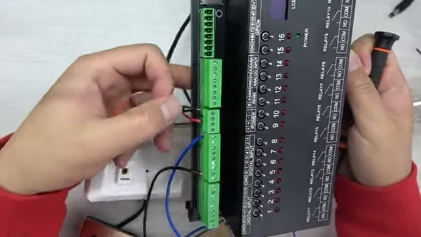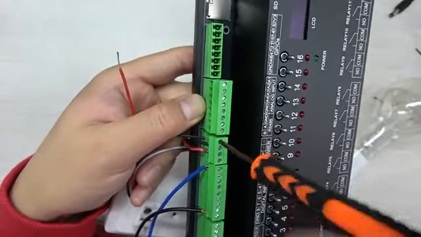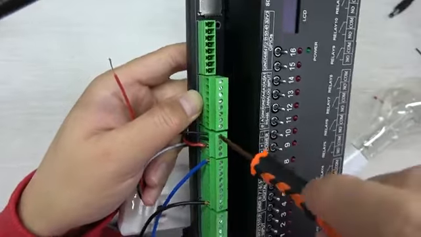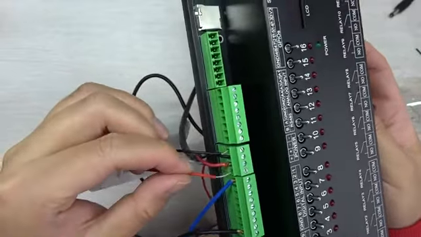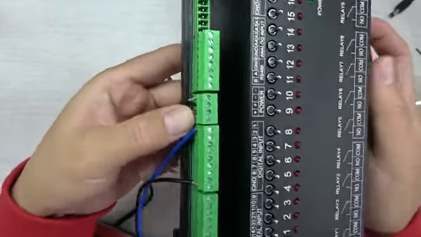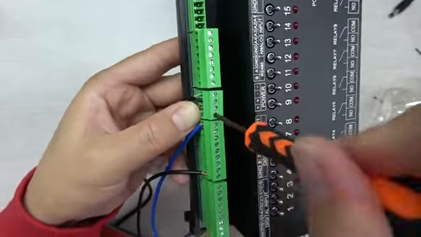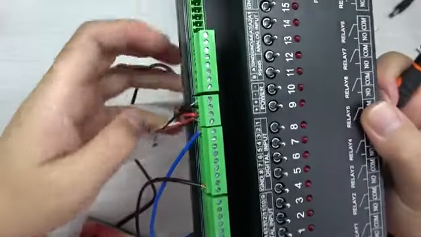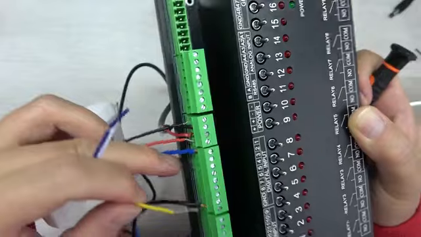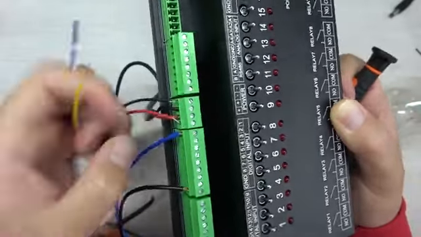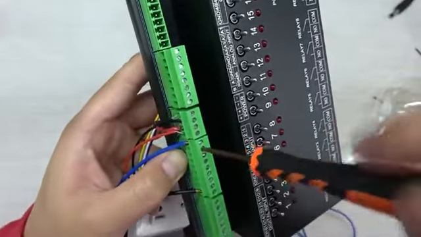The black one I have connected with this, and the red one I will connect here, the positive. And this one, you can see the yellow, I connect with this digital input 2, DI2, digital input 2. It works as a PIR sensor.